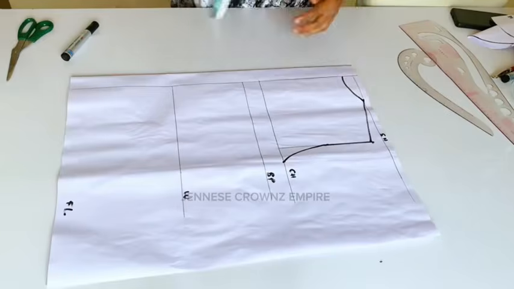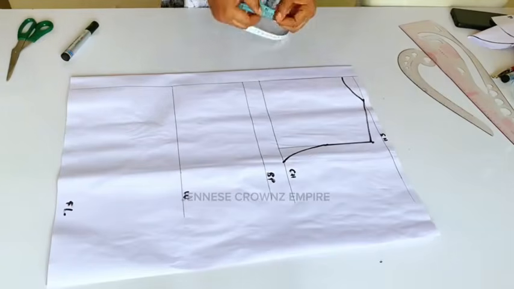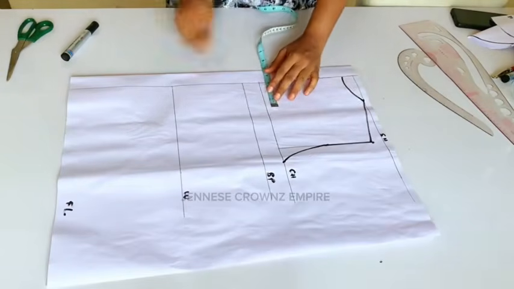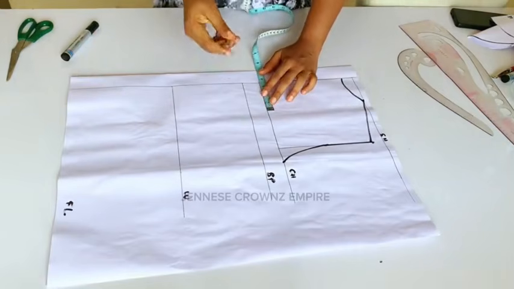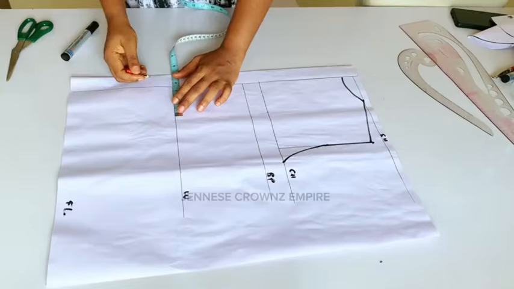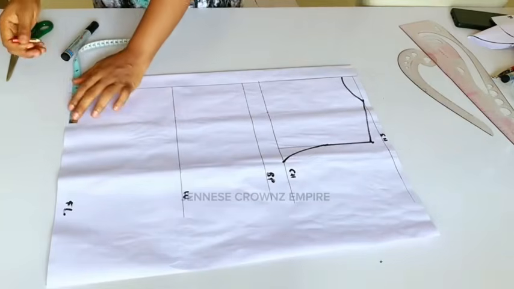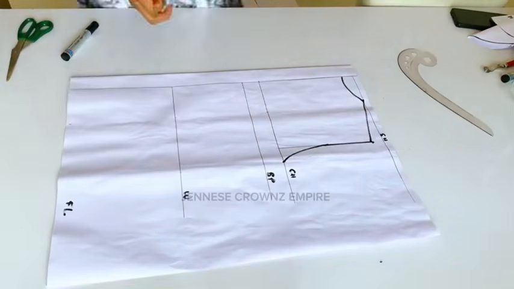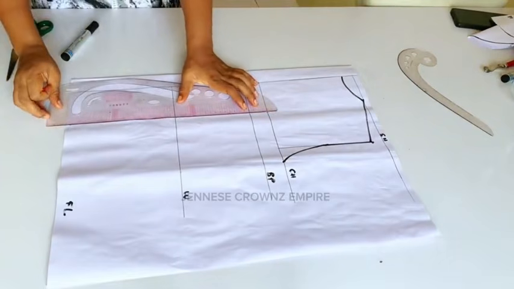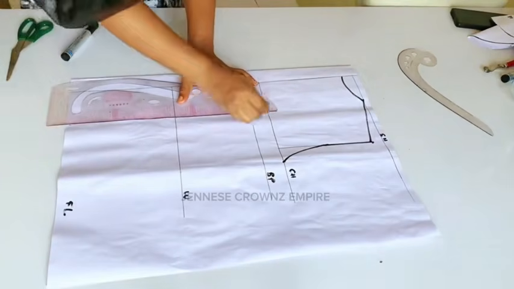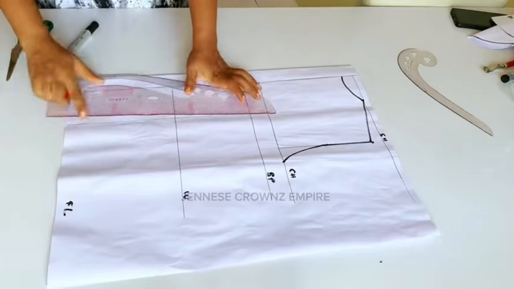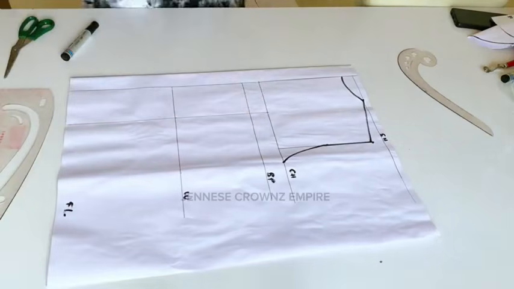For the neck line, I came down by 1 inch for the neck depth. Then the neck width is 3 inches, just like the front. So I'm marking half of my nipple to nipple measurement here, which I'm going to connect with a straight line. So to draft the back is just simple, not too much adjustment there.